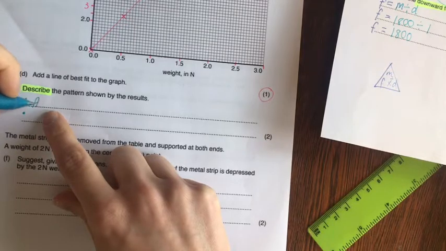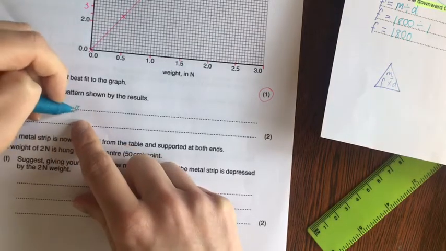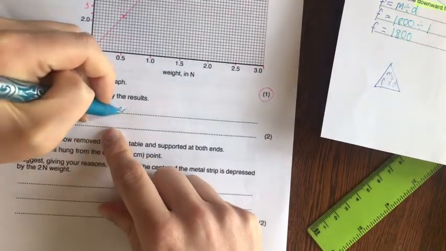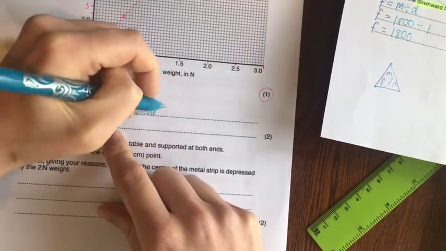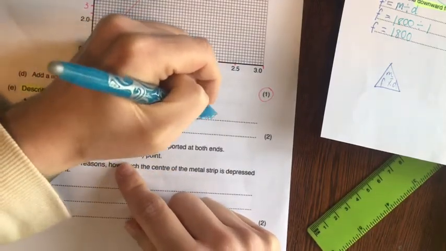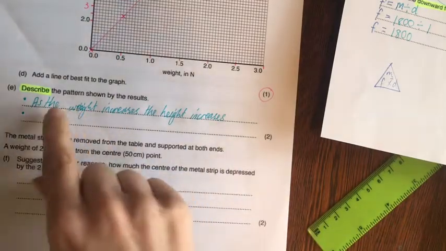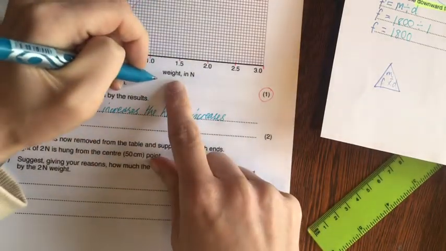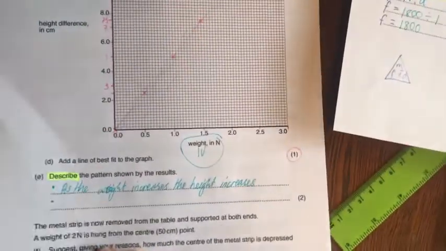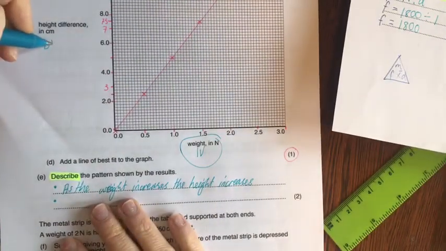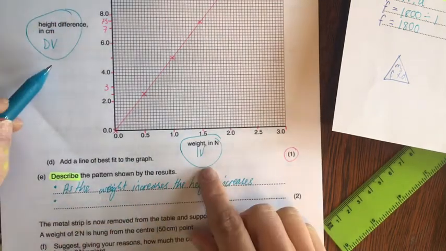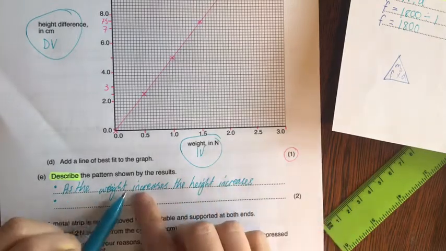So as the weight increases, the height increases. So essentially what you're always doing when you describe a graph is you're always starting by linking the input variable on this axis with the dependent variable or output variable, so independent variable and dependent variable. You're just linking those 2 things together. That's what you should always be doing.